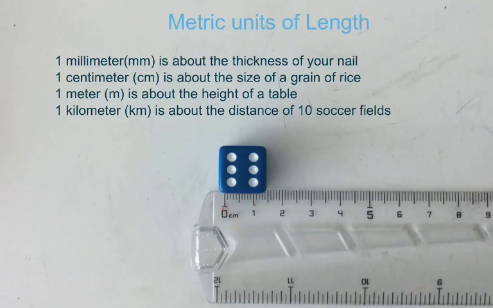The metric system in the units of length uses the millimeter and centimeter, meter, and kilometer. And these units are used around the world except for two countries, the United States and Liberia in Africa.